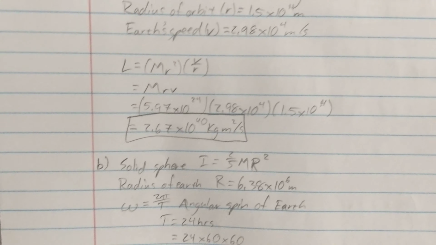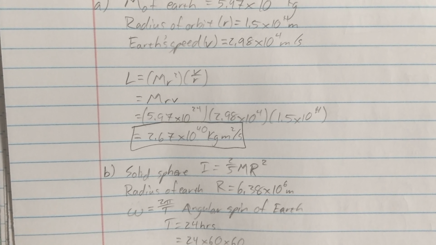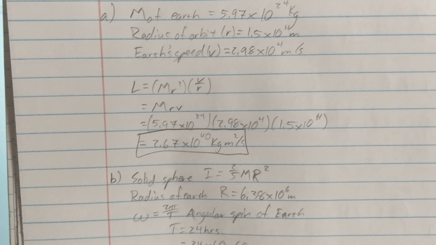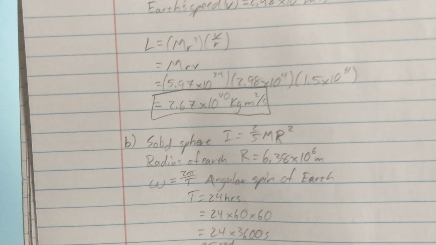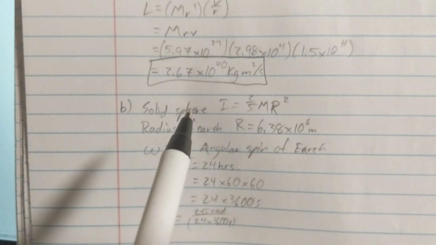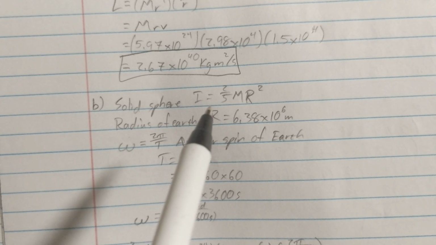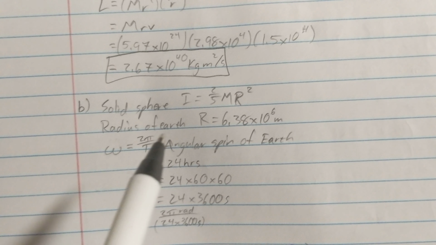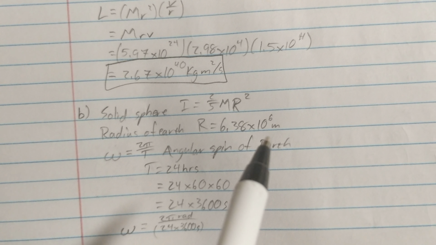So for B, the question is: calculate the magnitude of the angular momentum of the Earth due to its rotation around an axis through the north and south poles, modeling it as a uniform sphere. So we have the equation for a solid sphere: inertia is equal to 2/5 times mass times radius squared. Radius of the Earth, again, is 6.38 times 10 to the 6 meters.